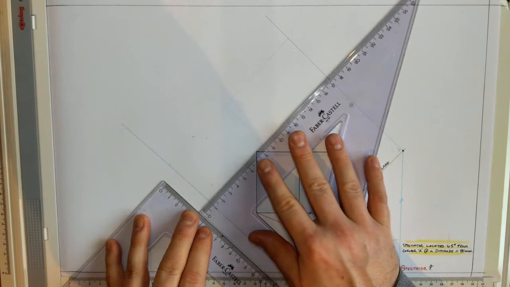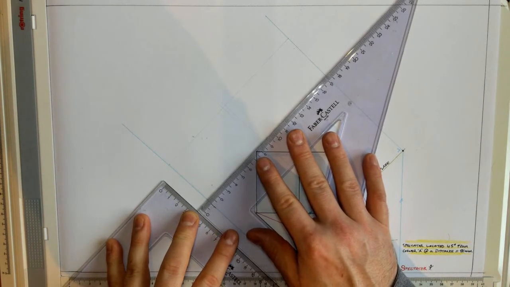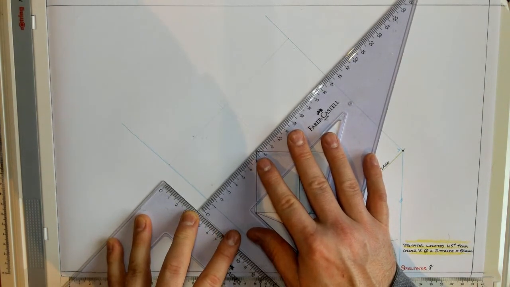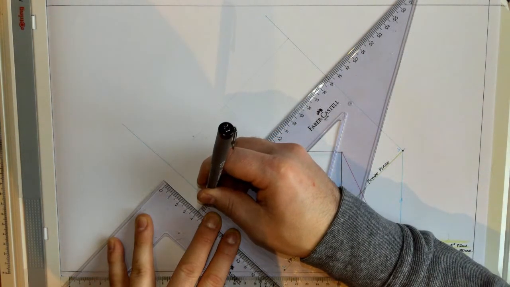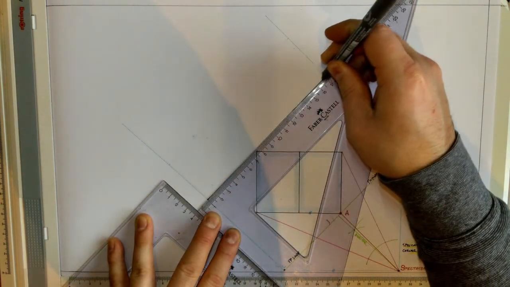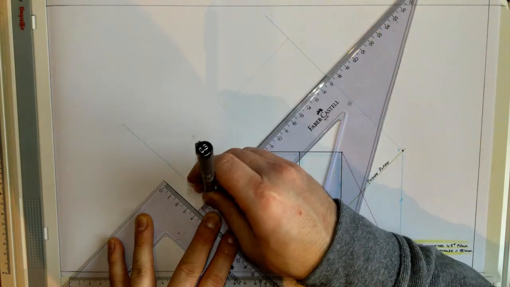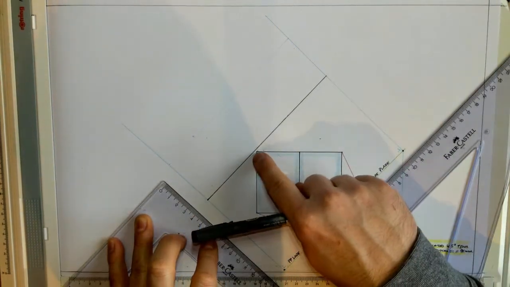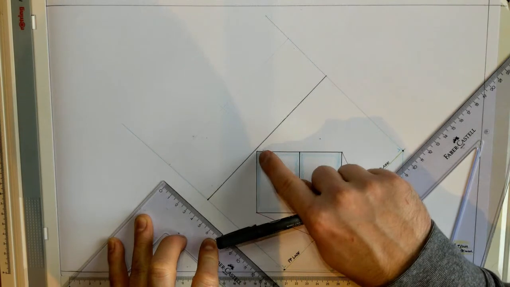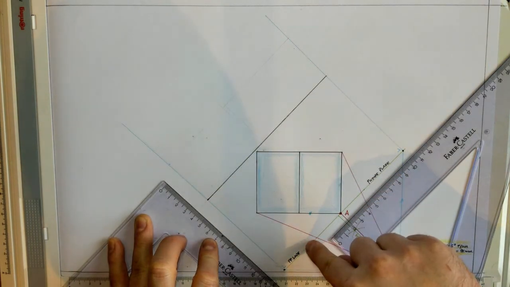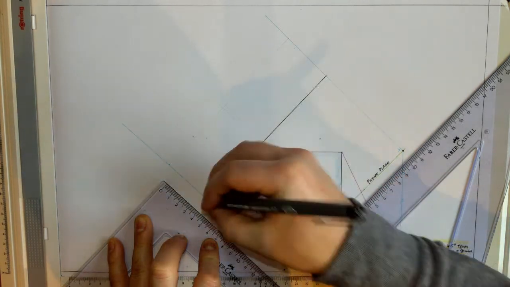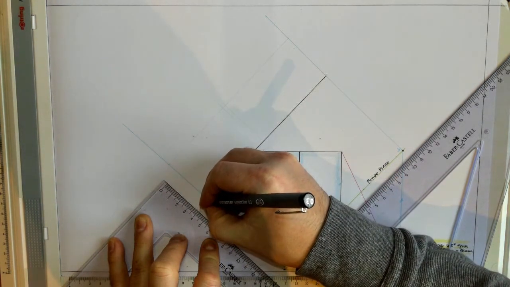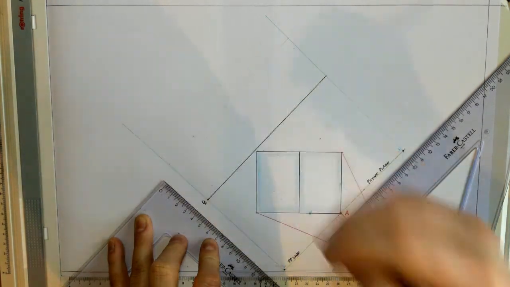Take that, and I'm just going to slide it a couple of millimeters past the back of the actual plan view, so I've drawn that line in there now. It's parallel to the picture plane. It's a couple of mil past the end of the plan view, and that is our ground line, and I'm just going to call that GL, ground line.